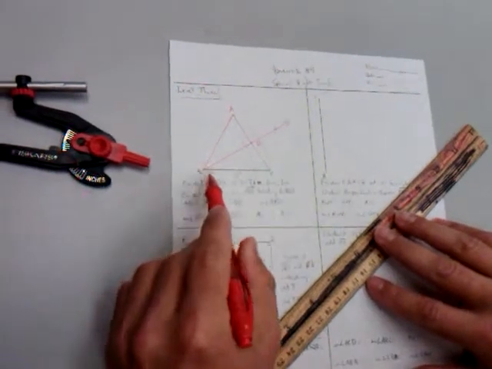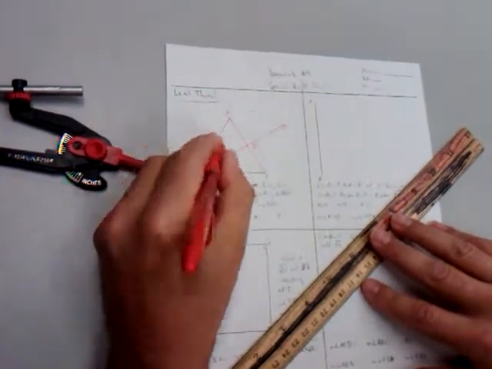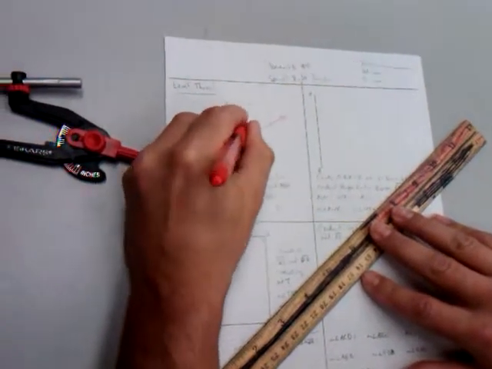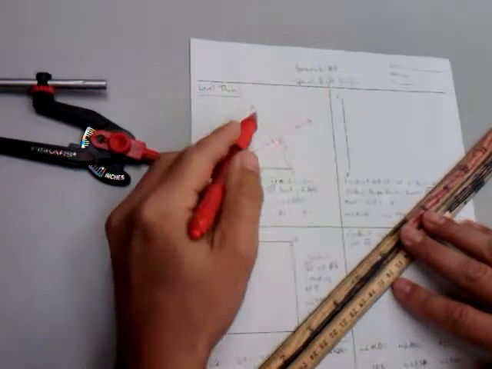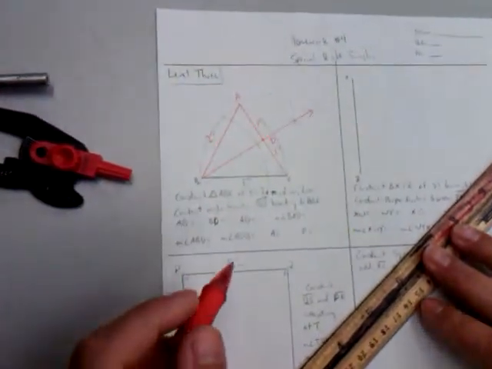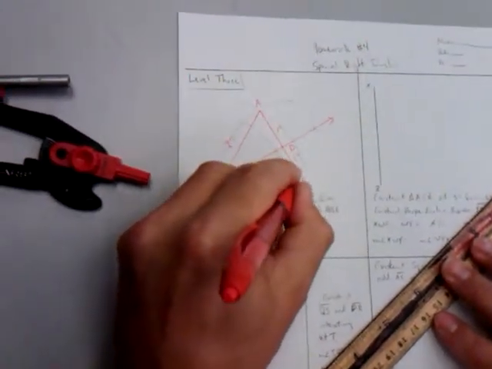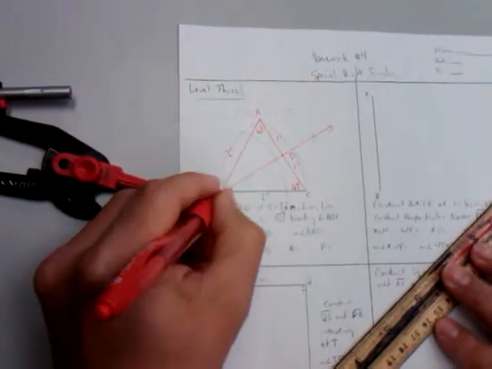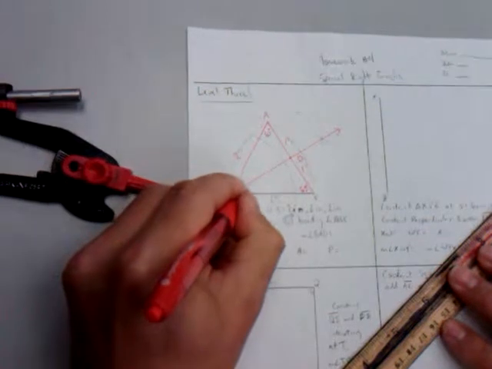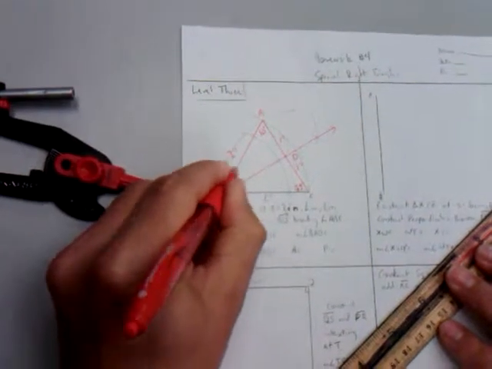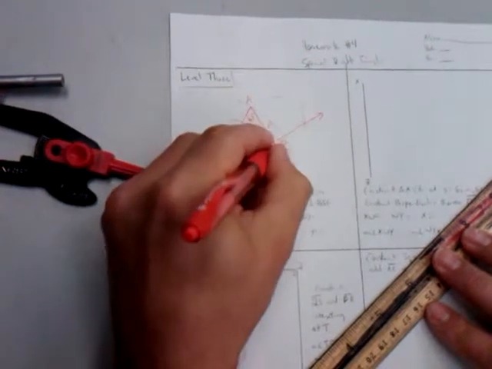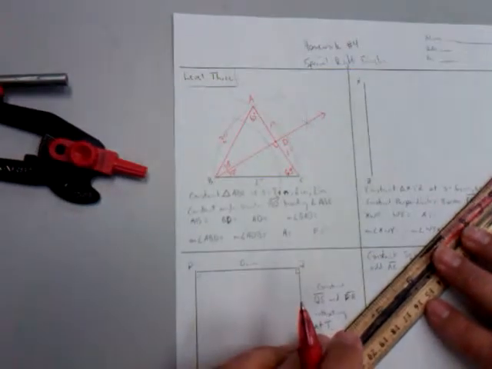Okay, now let's think about this. This is 2 inches, so this is also 2 inches. And this is 2 inches, meaning that this is 1 inch and 1 inch, because this has bisected it. This and this and this are all 60-degree angles. So this is bisected, then this has to be 30, and this has to be 30. And if this is 30 and this is 60, that makes 90, so this also has to be 90 degrees.